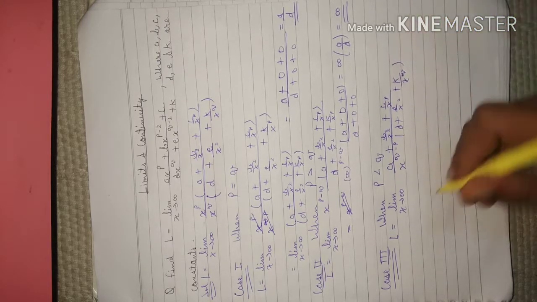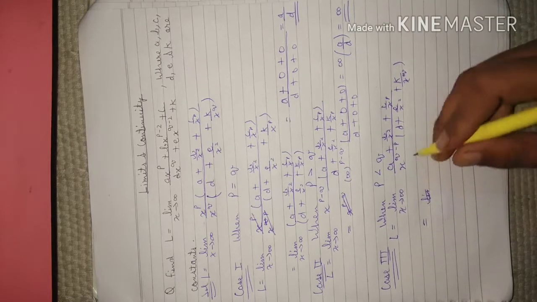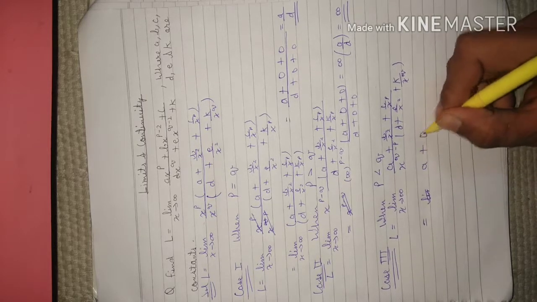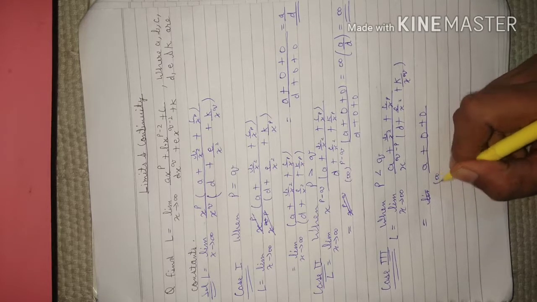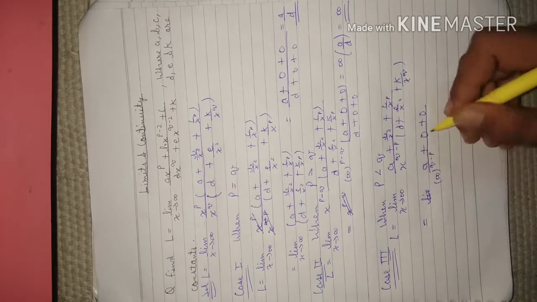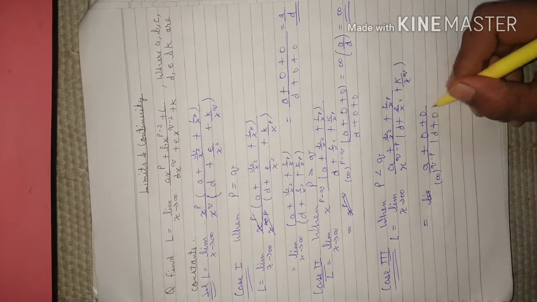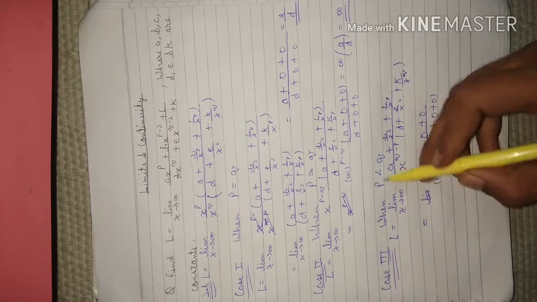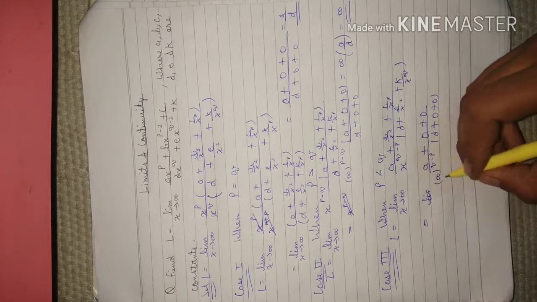Putting the value of limit, we get a plus 0 plus 0 upon infinity raised to power q minus p, times d plus 0 plus 0. As p is less than q, q minus p will be positive.